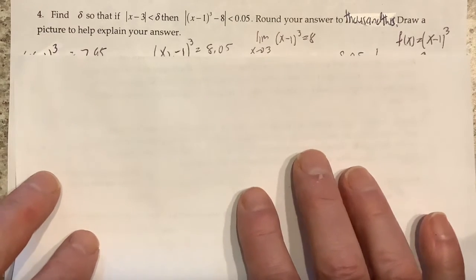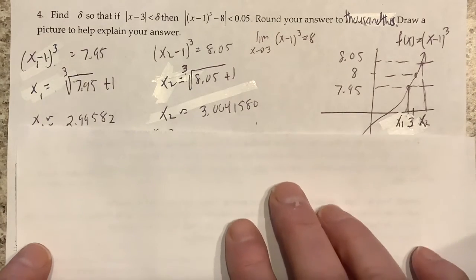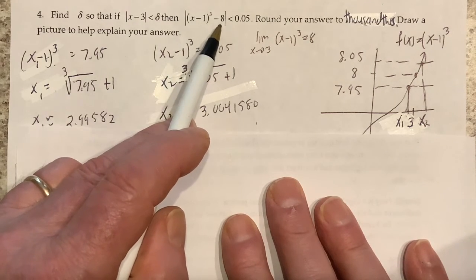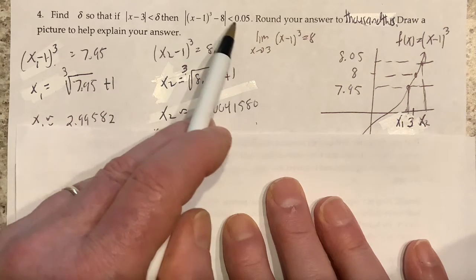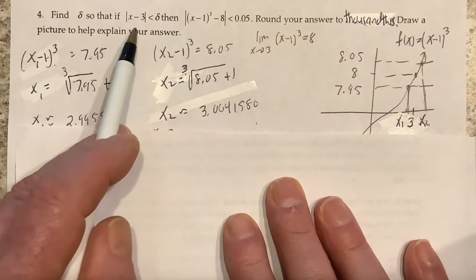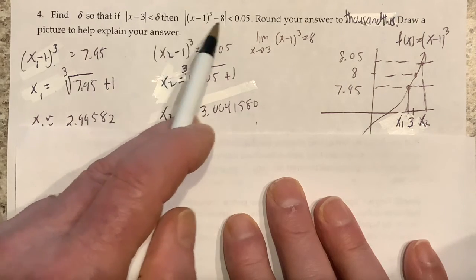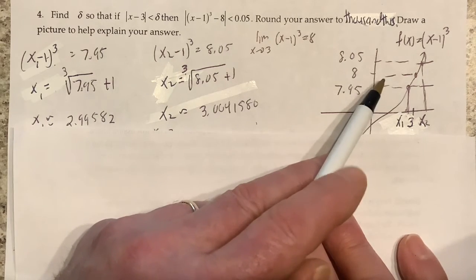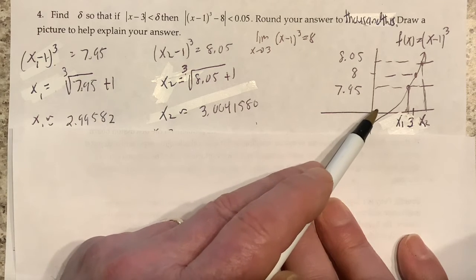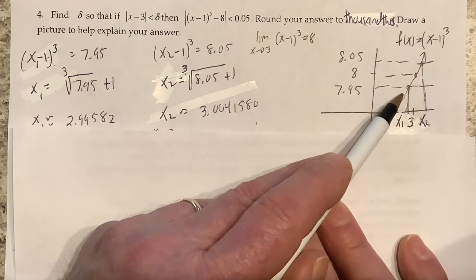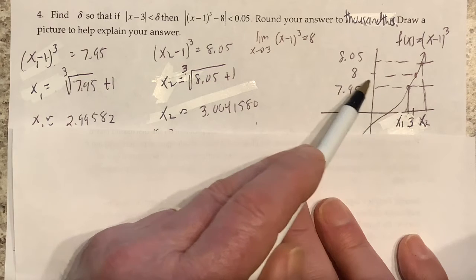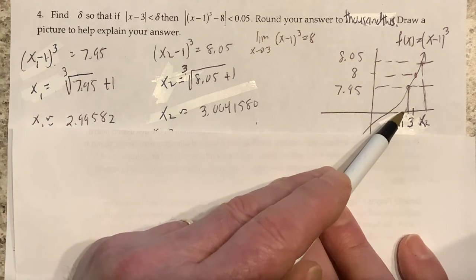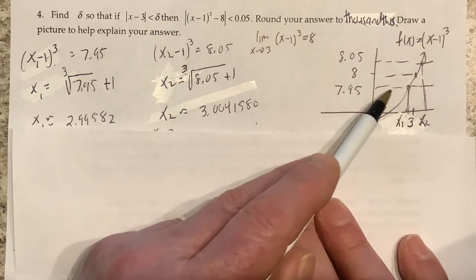Okay, so first of all, it's important that you understand what f of x is. F of x is this. This is L, and this is a, and this is epsilon. So this is just saying the limit as x goes to 3 of f of x equals 8. And it does, right? That's nice. So the graph looks like this. It's x minus 1 cubed. It looks kind of like this. And so you're given epsilon, so this would be 8.05, 7.95. x1, when you plug it into the function, it has to be 7.95.